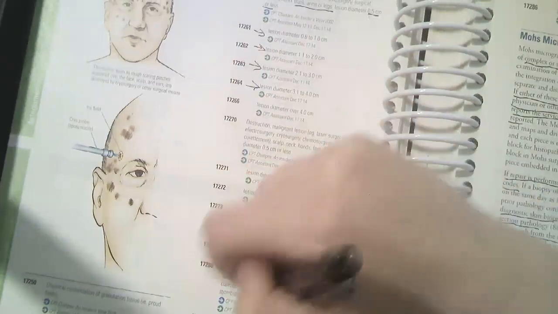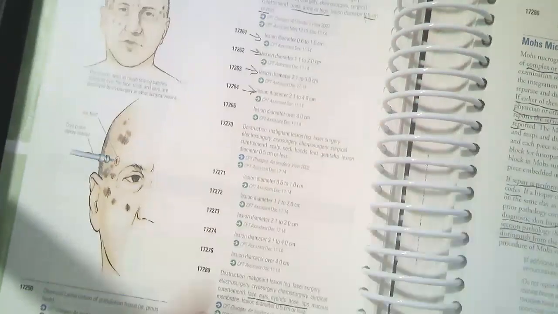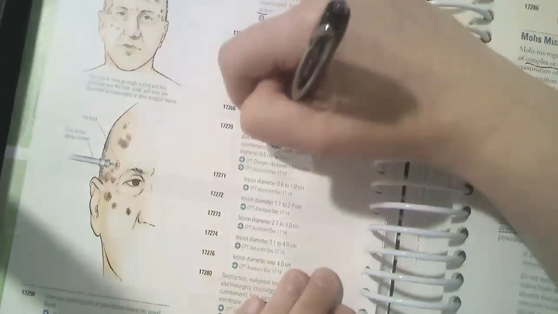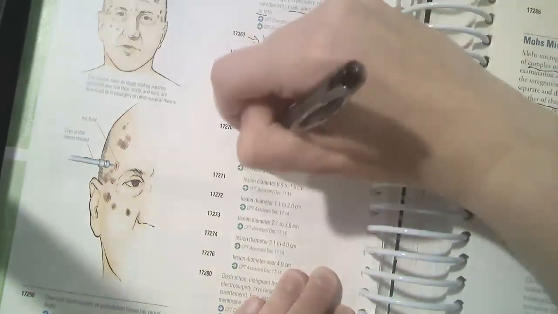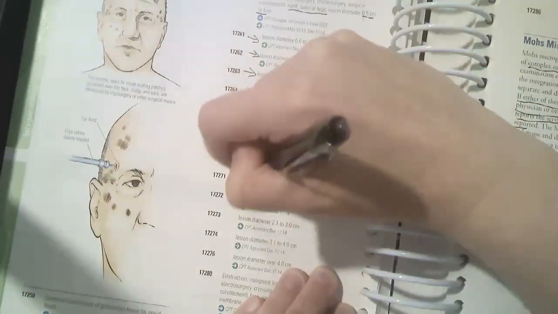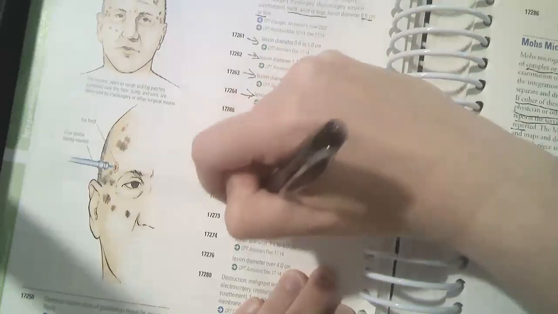And then here's the same thing, destruction of malignant lesions, face, ears, eyelids, nose, lips, etc. Okay, so this is specifying it by location, anatomical site. And then we specify further by size, all right? So that's the main things I wanted to talk about here.